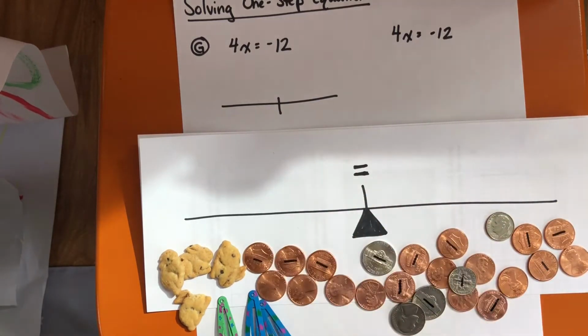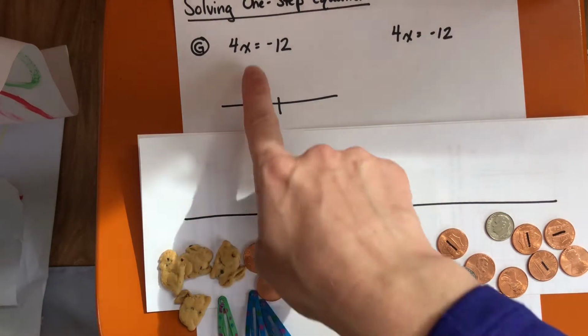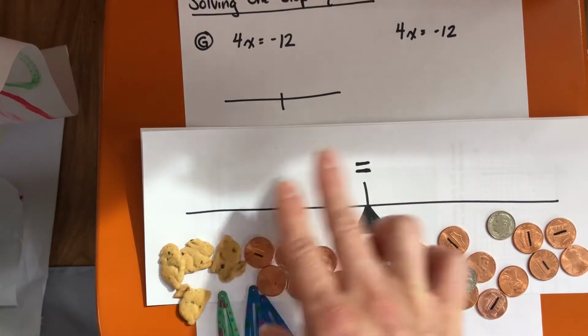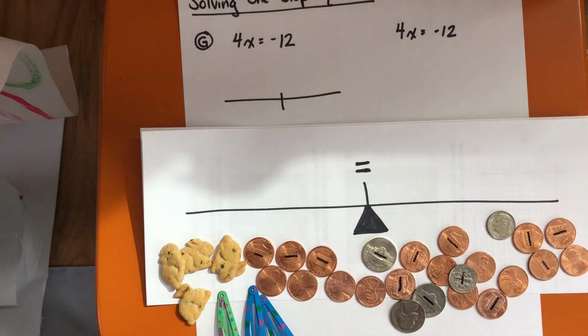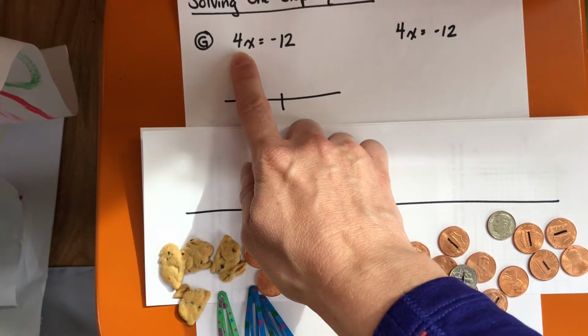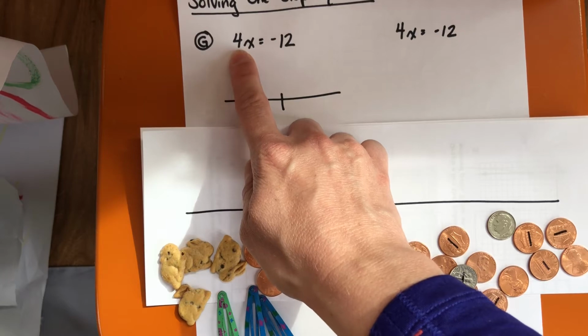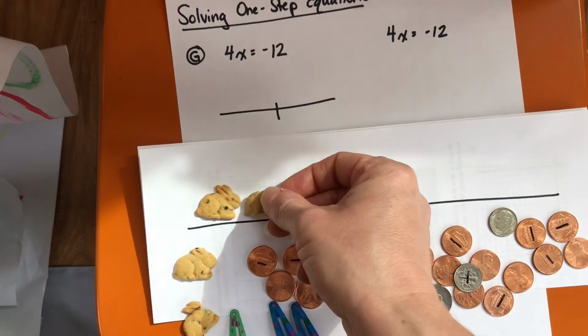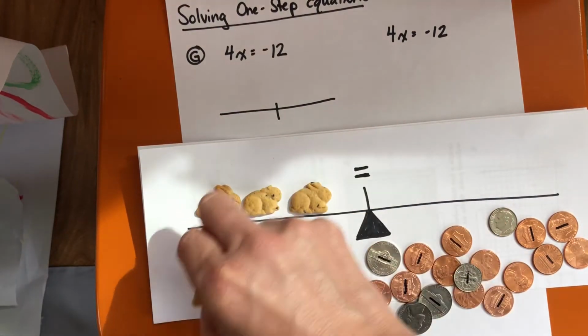So, okay, reminders. All your variables need to be represented by the same object because they have the same value if they're represented by the same letter. Both sides of the equation must be balanced and equal, so we have to do the same thing to both sides. So the 4x here is really 4 times x, or 4 x's. This is 1x, 2 x's, 3 x's, 4 x's.